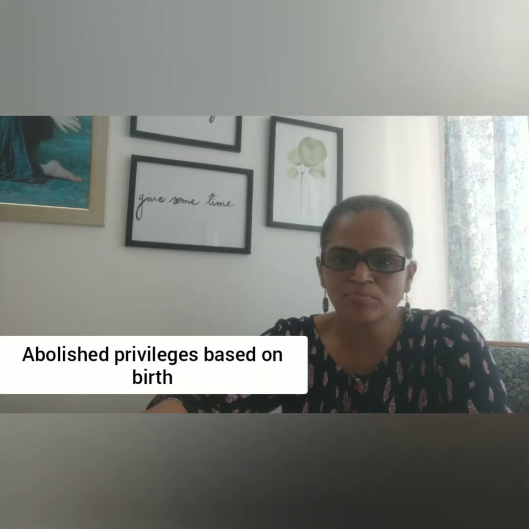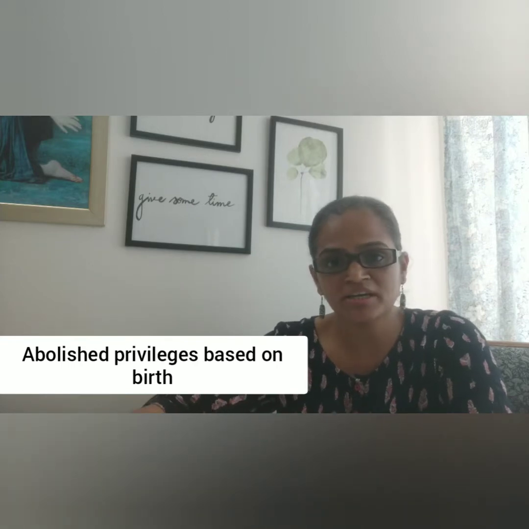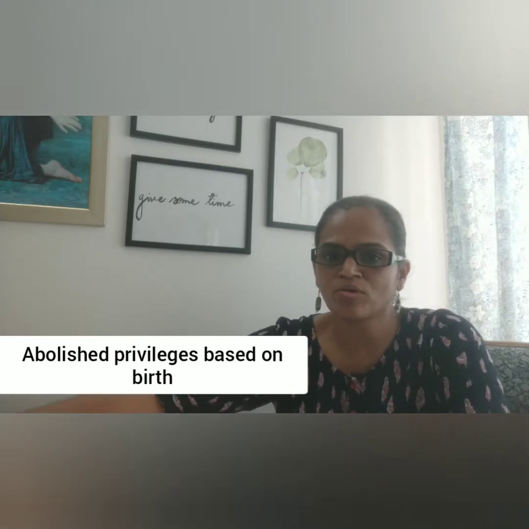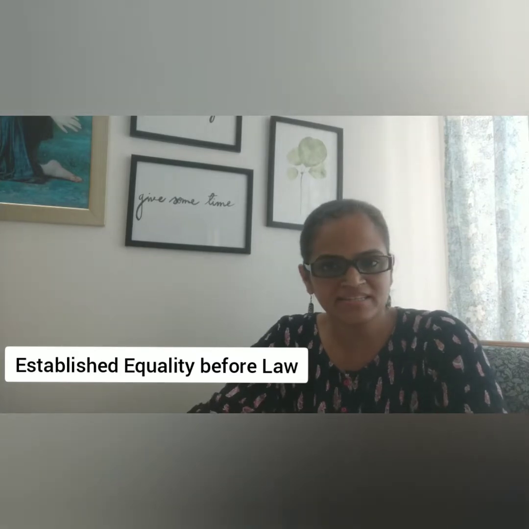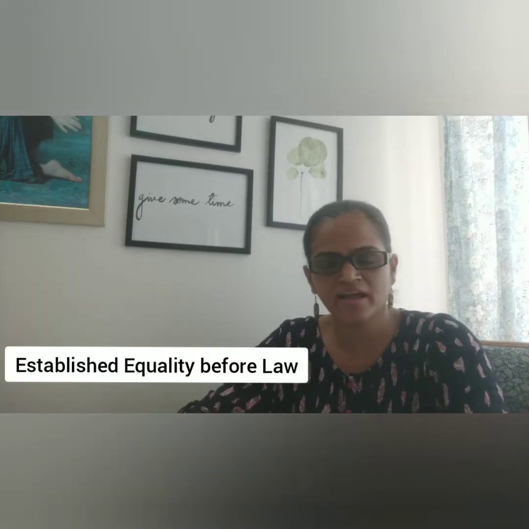Second, he abolished privileges which were based on birth. Now what do you mean by privileges based on birth? Suppose you are born in a particular family, which is a royal family, you would get certain rights which were not given to other people because they were not born in that royal family. So these kinds of privileges were abolished. He also established equality before law. Now what do you mean by equality before law? It means that everybody is equal in front of the law. Nobody is rich or poor. Everybody has to be treated equally.